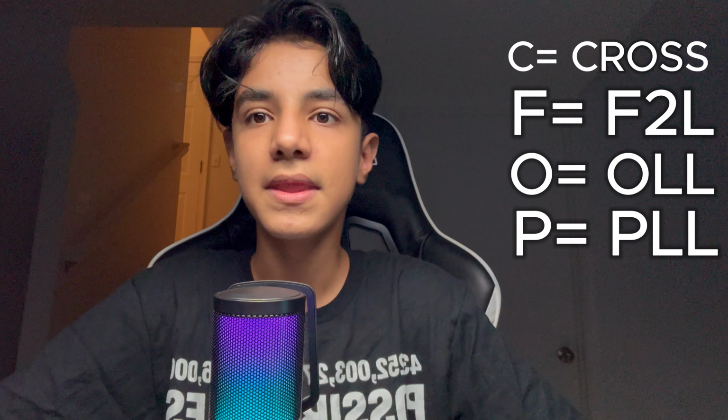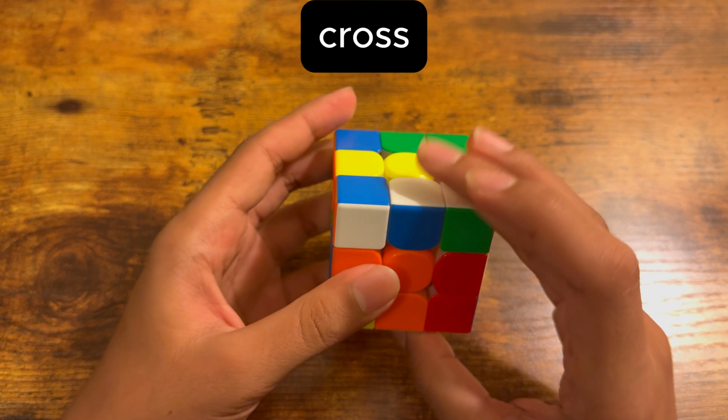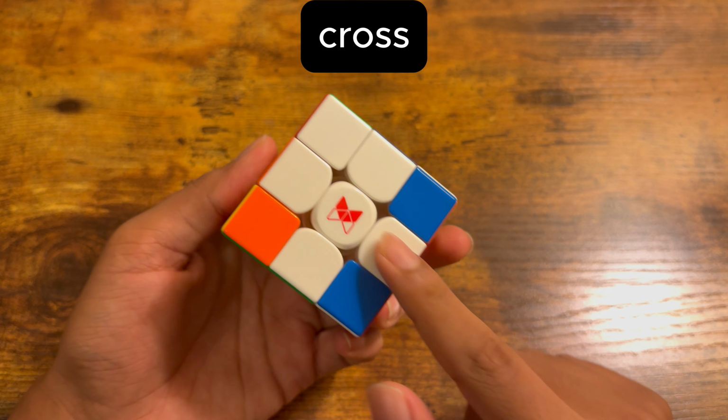The CFOP method is a speedy method that 95% of cubers use. CFOP stands for Cross, F2L, OLL, and PLL. And if you're already solving in under 2 minutes with the beginner layer by layer method, switching to CFOP is the perfect next step. Here's what you need to learn. Cross, you probably already know this.